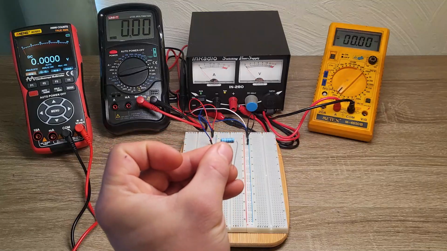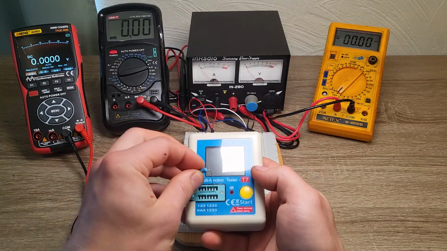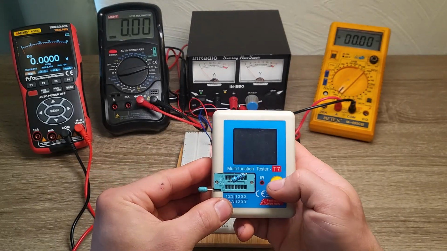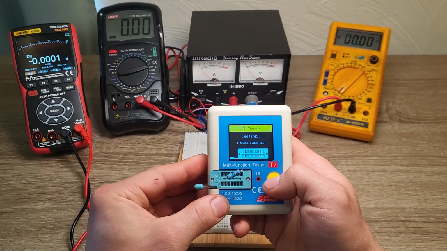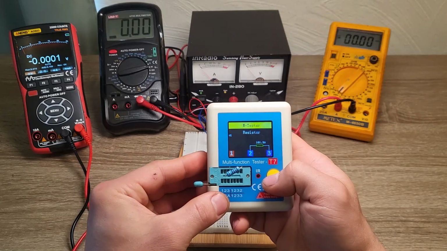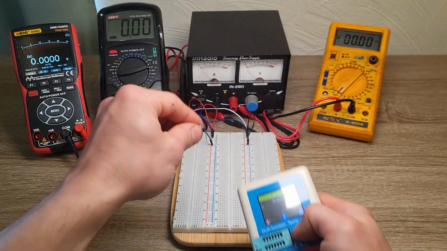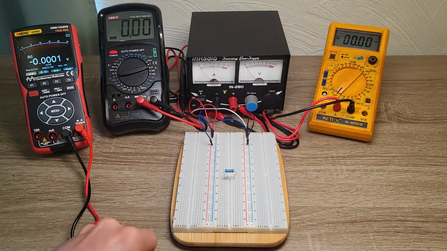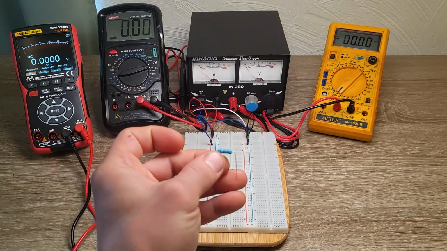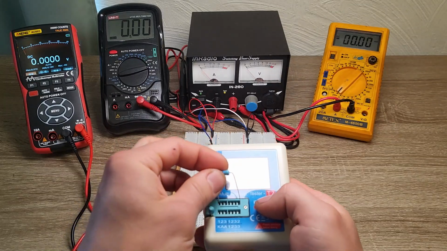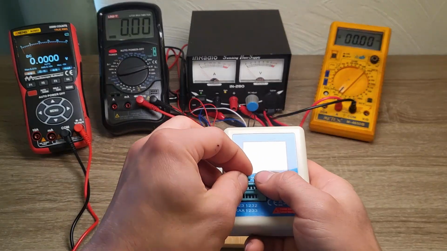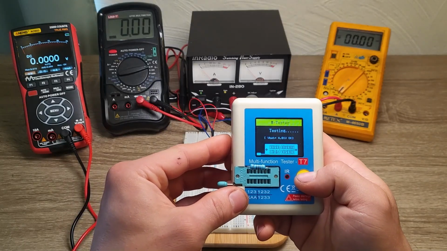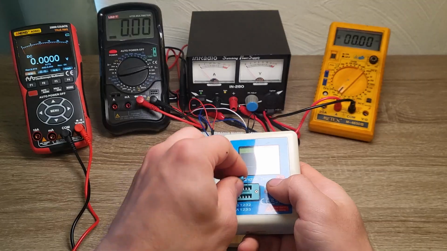So now let's measure another resistor, which is 101 ohm. Measuring the second one, this one is presenting 470 ohms.